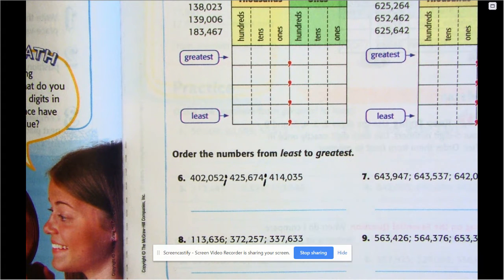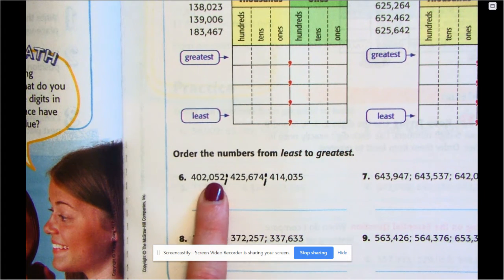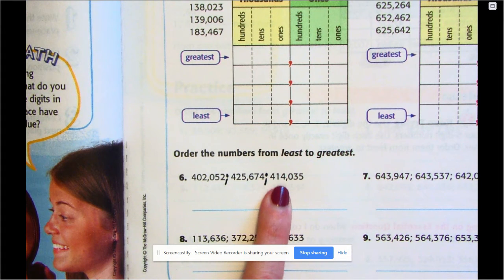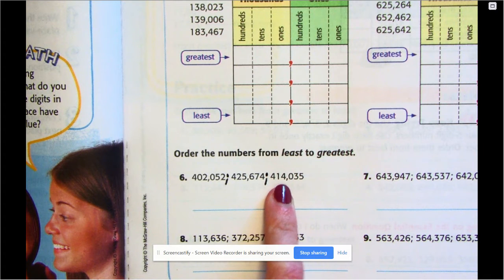And that's how you know that those are three separate numbers. So on number 6, you've got 402,052, 425,674, and 414,035. Don't mix up the numbers.